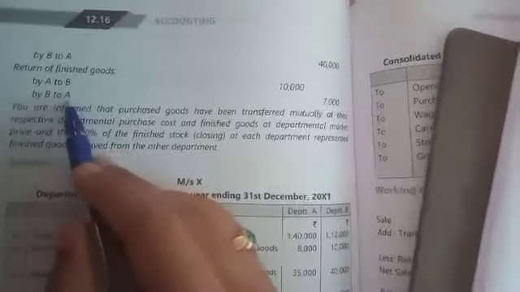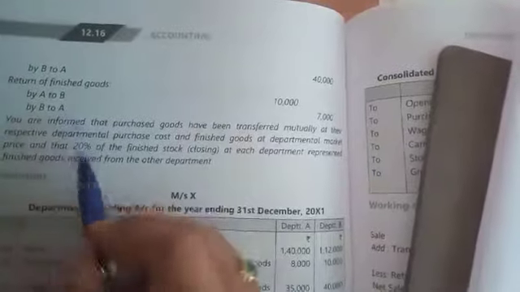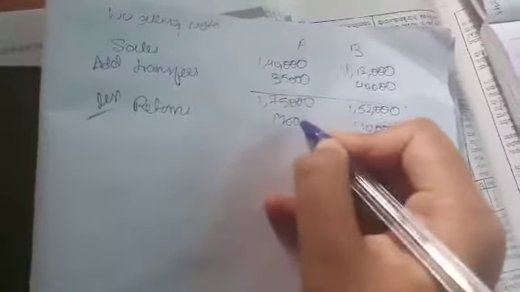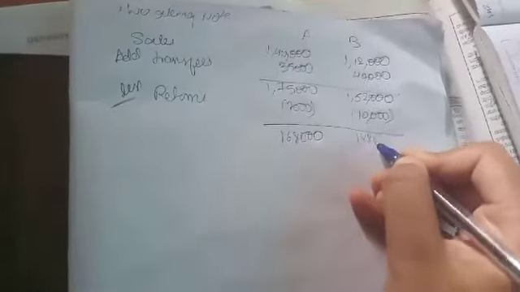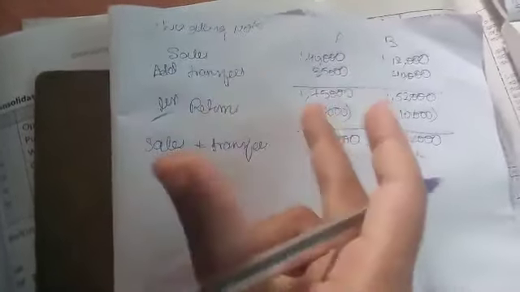Then B is giving to whom? A. So deduct 7,000 from A. 7,000. So it is 1,68,000. 1,42,000. So we got the sales value which they had initially, sales plus transfers. Before transferring they are having the stock, and for the sale which they had, both the values they are having.